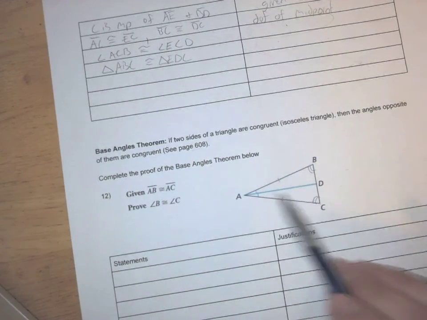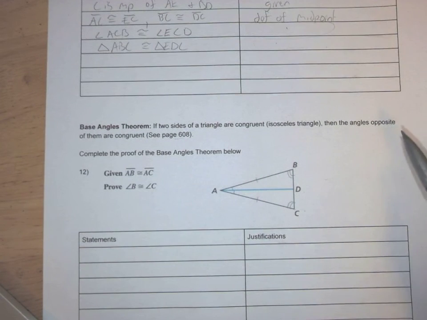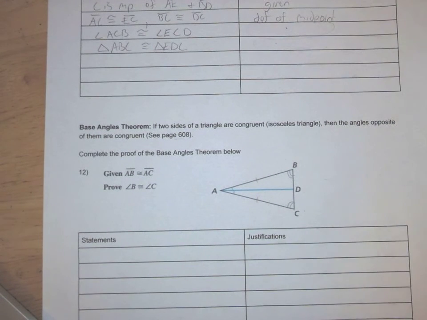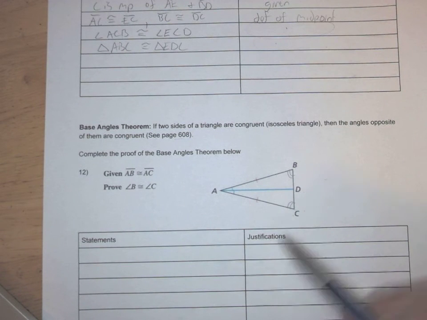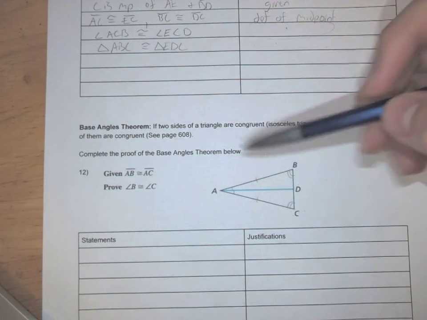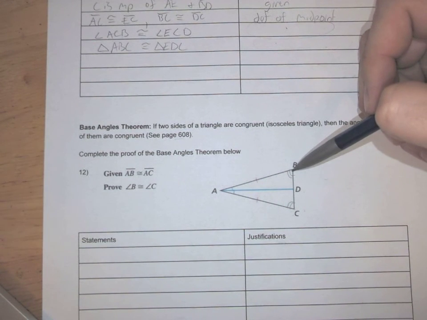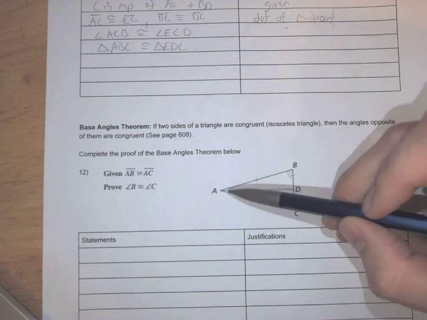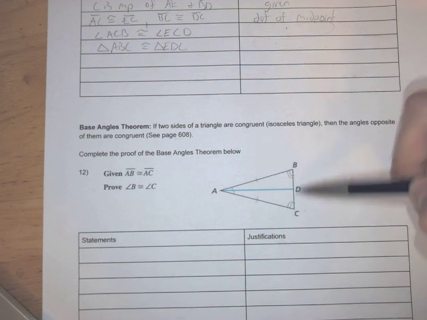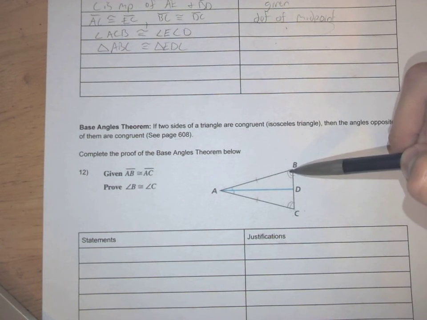So the two sides of a triangle are congruent. Again, you have an isosceles triangle. Then the angles opposite them are congruent. So we know AB is congruent to AC. What we want to do is prove that this angle is congruent to this angle. So right now, when we're talking about triangle ABC, that's our isosceles triangle. Right now, completely ignore that blue line in there. We're just talking about an isosceles triangle. In this isosceles triangle, these two angles have to be congruent.